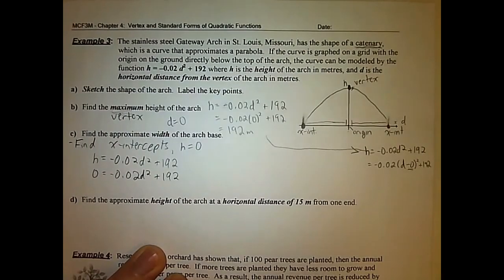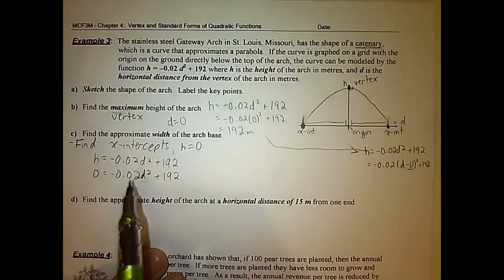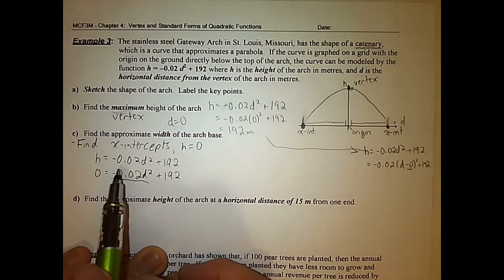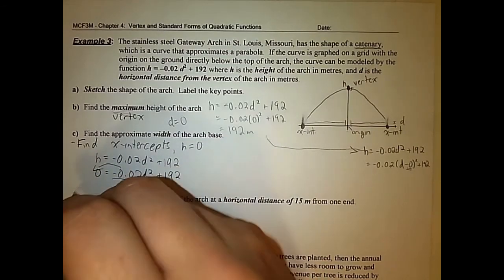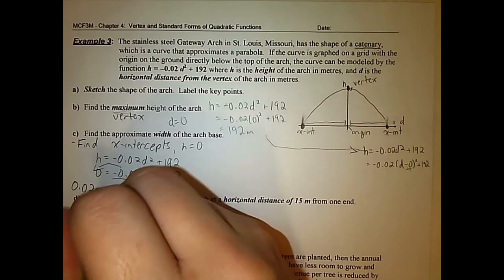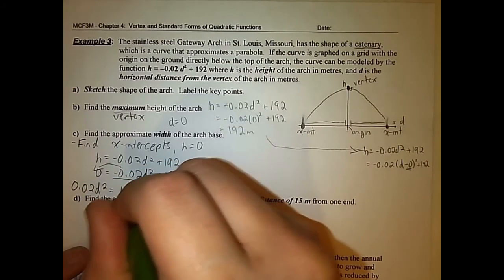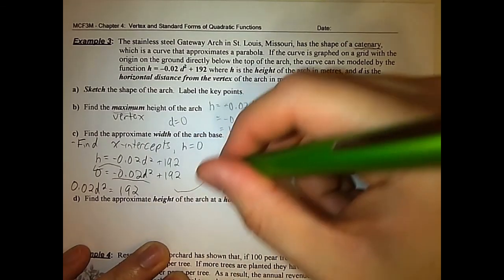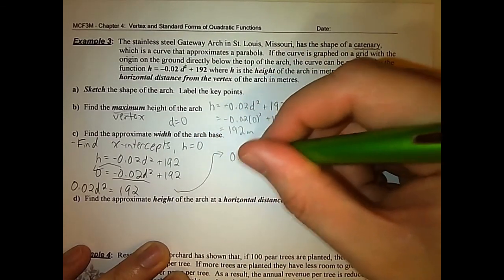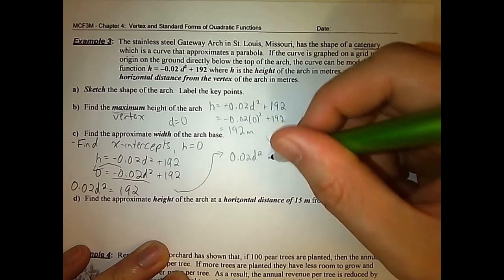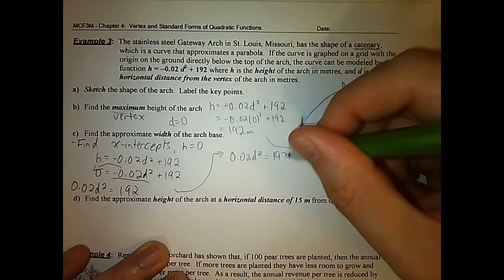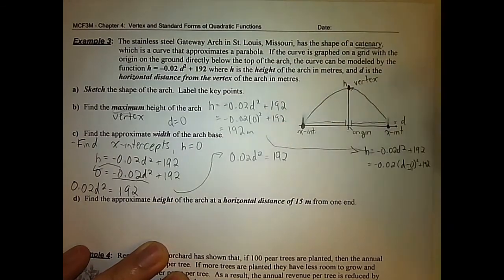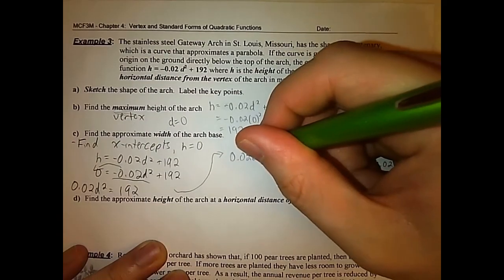So first thing I'll do is, I can move either one of these. This one's negative, so I'll just move this to the other side. I get 0.02 d squared equals 192. I'm just going to move this over here.